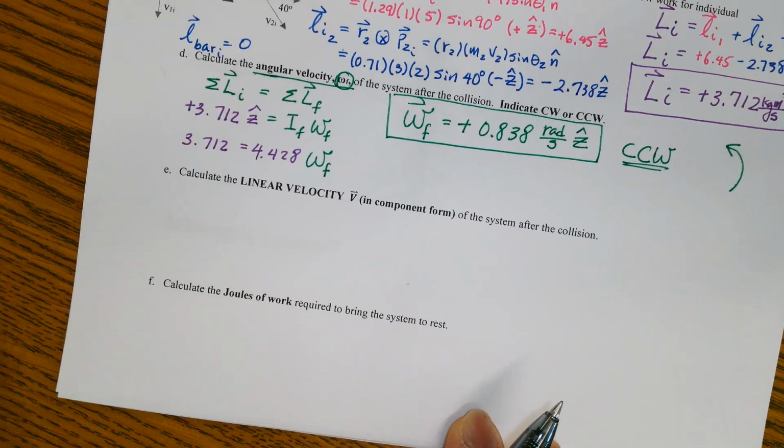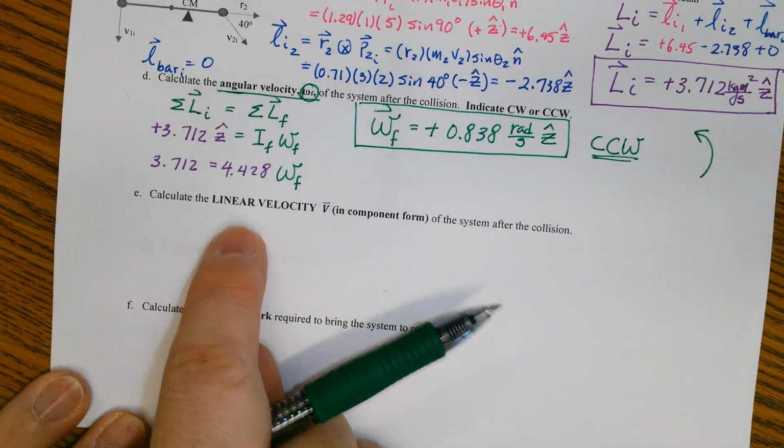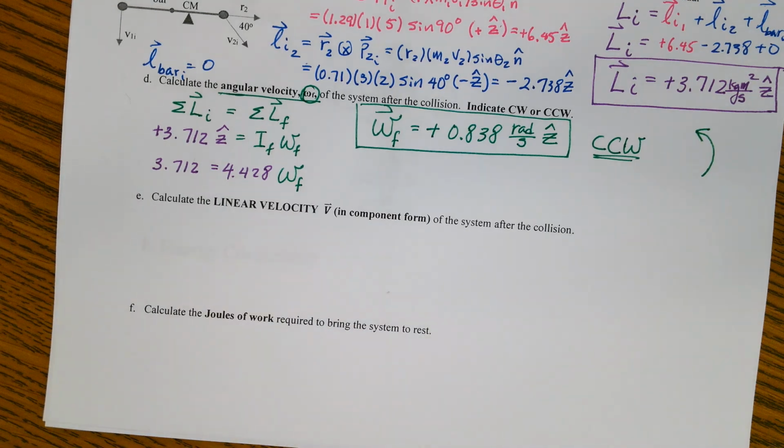So they want us to figure out what's going to be the linear velocity of this. Now, it's going to be in two dimensions, so we better break this up into x and y components. So we have to look at conservation of momentum linearly, how that's going to perform. So let's think about going into it.